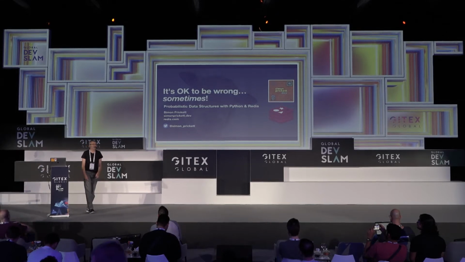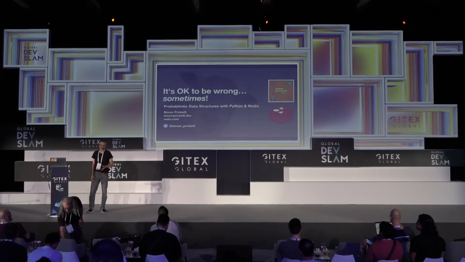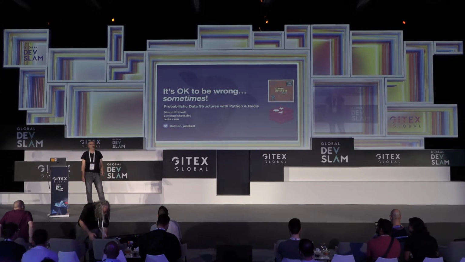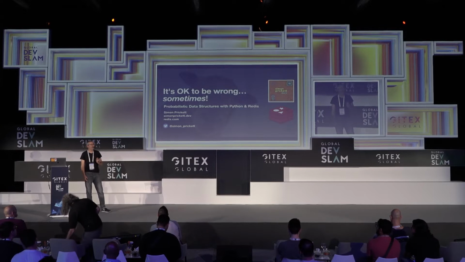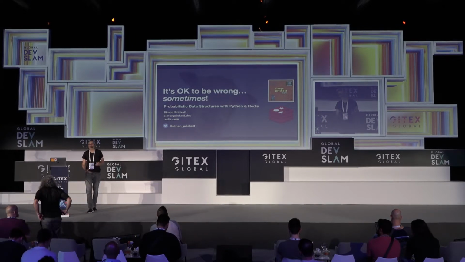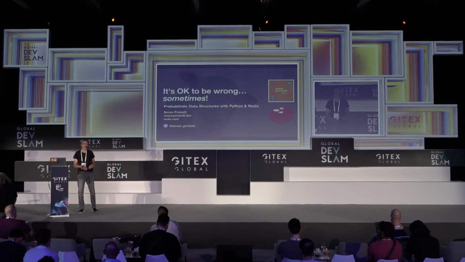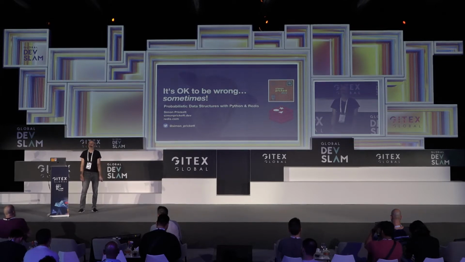I am the developer advocate manager at Redis, which is a company that makes something that you may know of as a cache. It fits into the previous talk because it's really a database that a lot of people actually use as a cache. So today we're going to talk about doing something different with Redis that isn't the caching or the session store that you might have seen before.